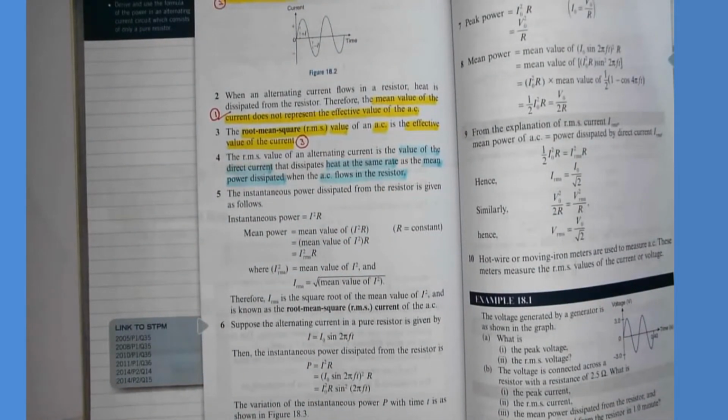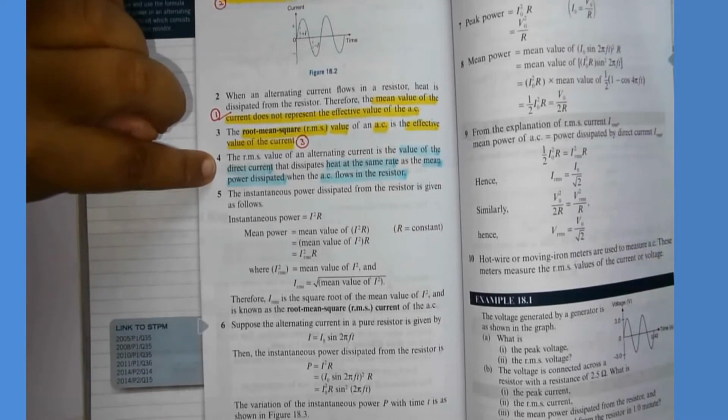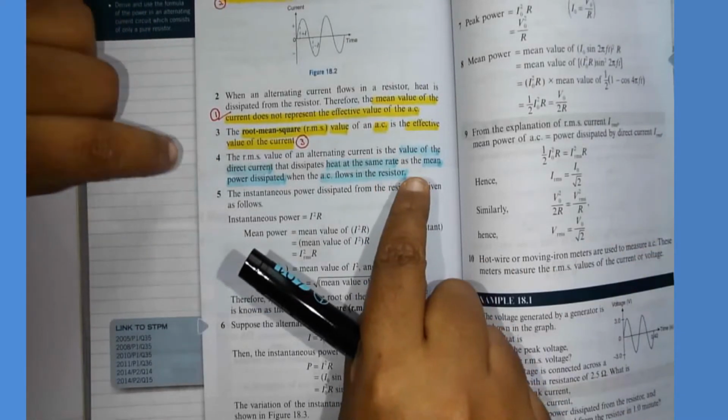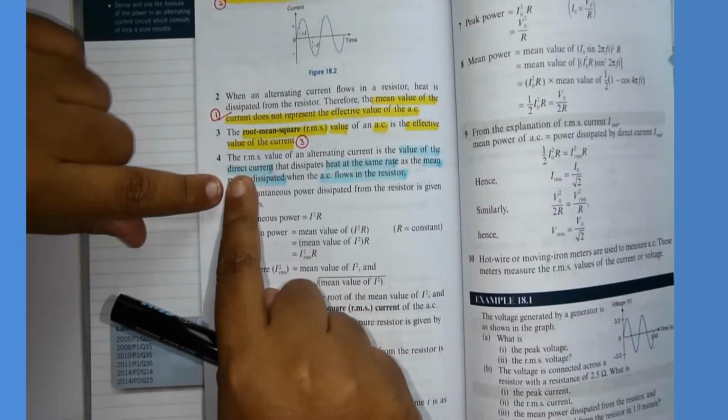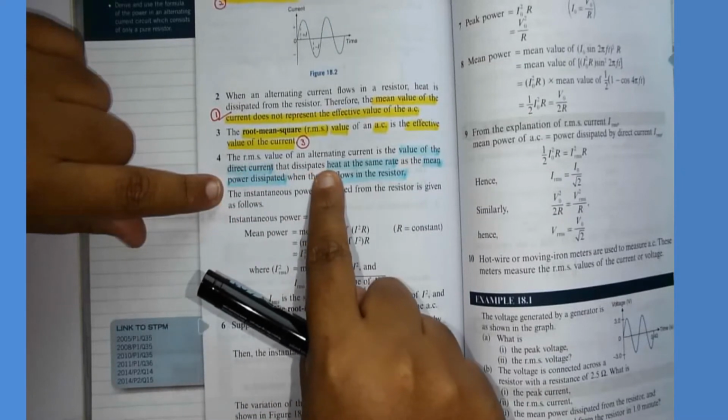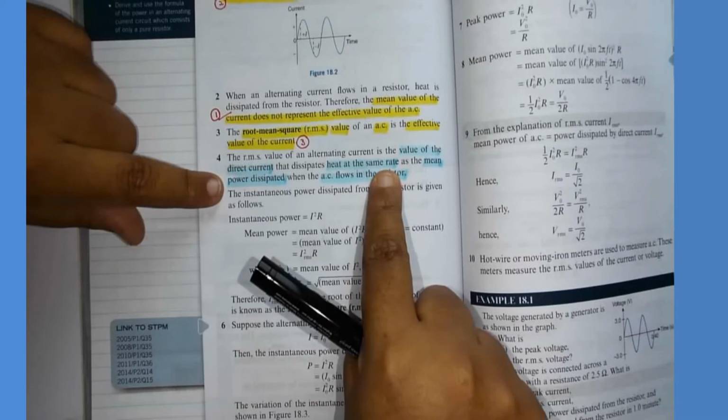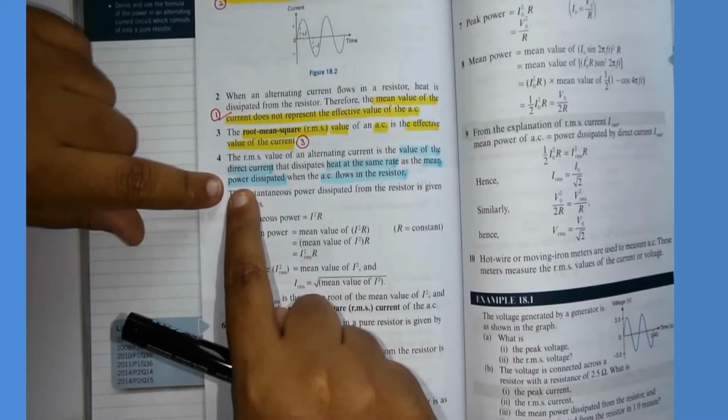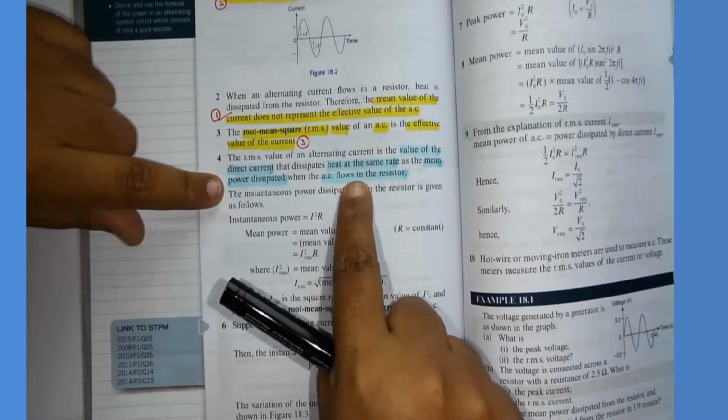This is very, very important. This is the definition for the RMS value.